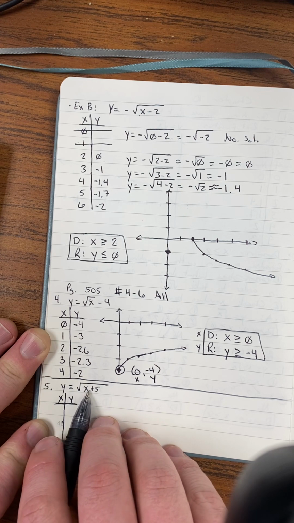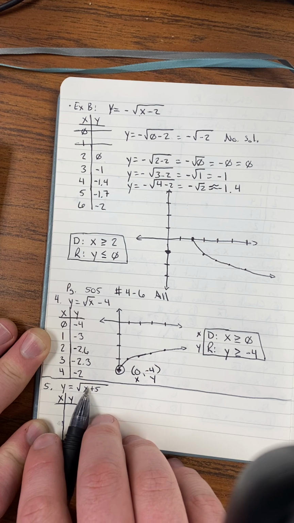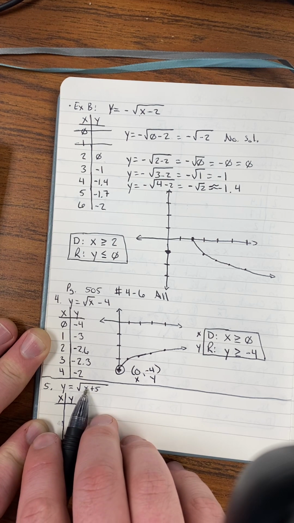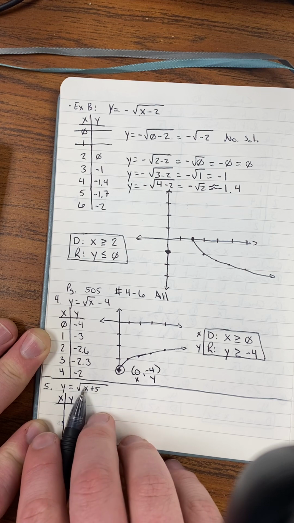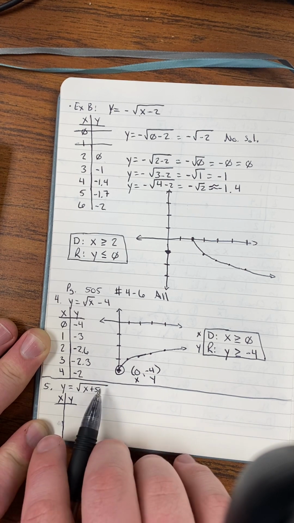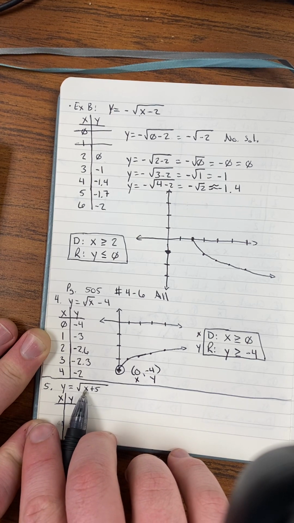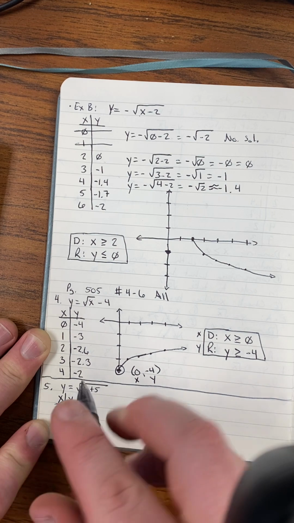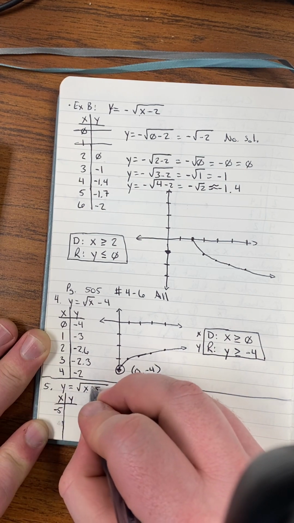Maybe I could even go down to 3. Instead of plugging in 0 here, what if I plug in some negative numbers? If I plug in -1, I get -1 plus 5. Well, that's just 4. Okay, so let's keep going down until we get to an answer that'll give us 0. What I can plug in for x here is -5. So if I plug in -5, I get -5 plus 5 is 0.